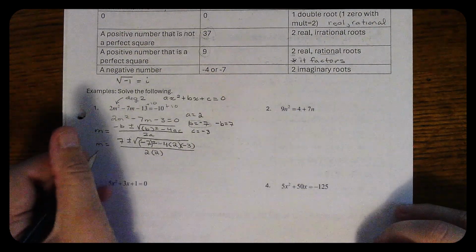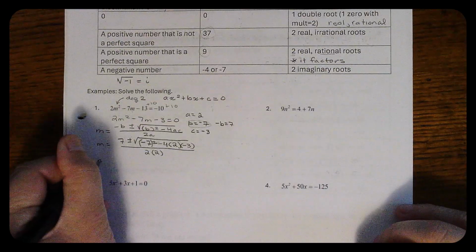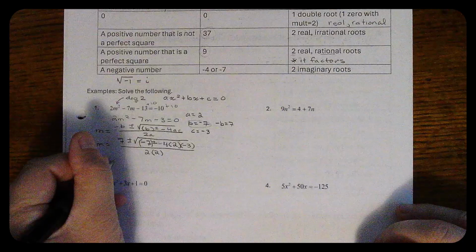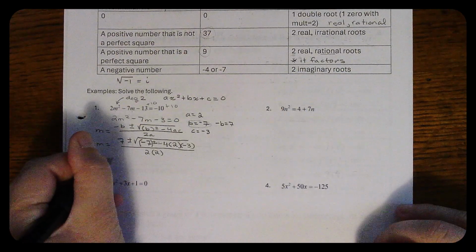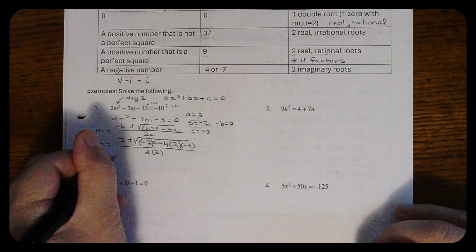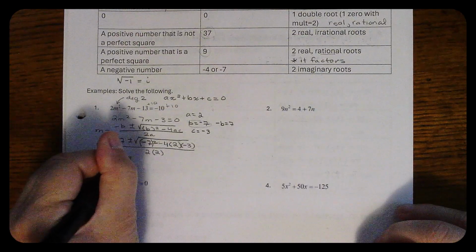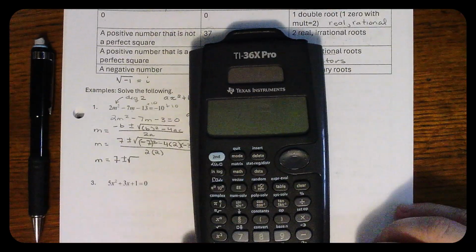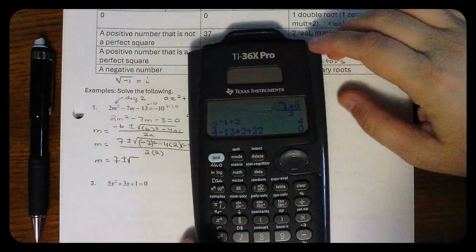All right, now we want to show our work. So we want to make sure that we show this step here. I don't put the square root in the calculator. What I want you to do, and what I do, is I'd write 7 plus or minus square root symbol. Put my pencil down, and now I'm going to put the discriminant in, which is what's underneath the radical.